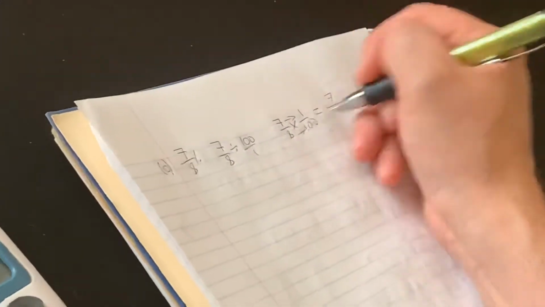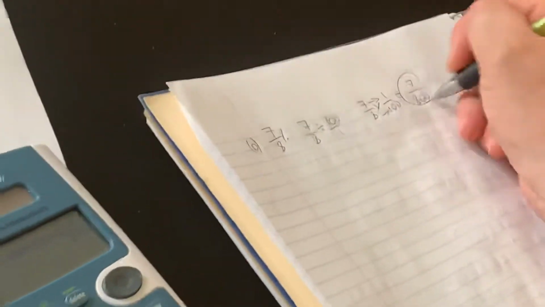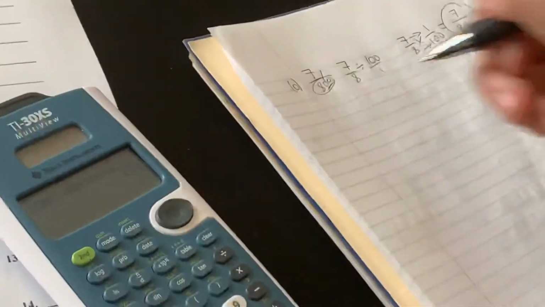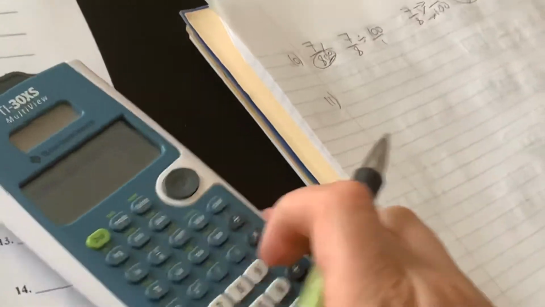7 times 1, 7. 8 times 100, 800. So your answer would be 7/800. If you're seeing the trick, you just add 2 zeros to the denominator. Yep, simple as that.